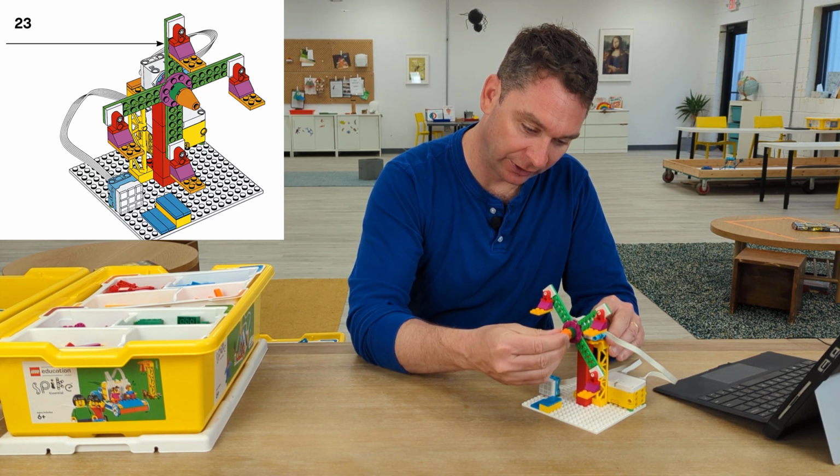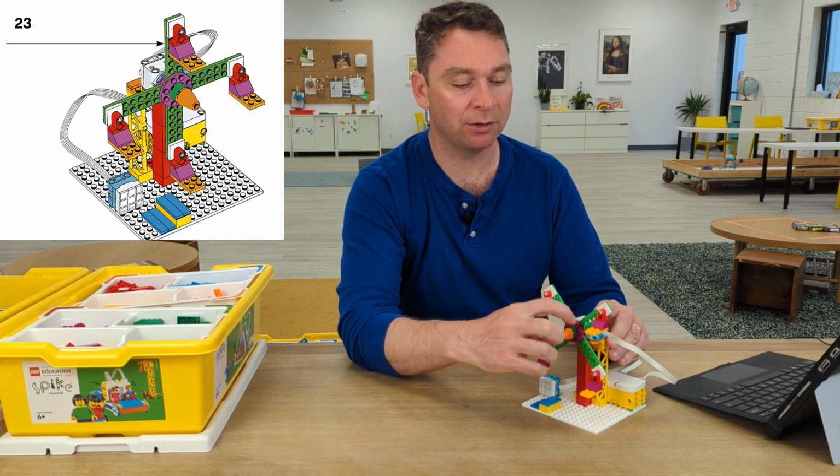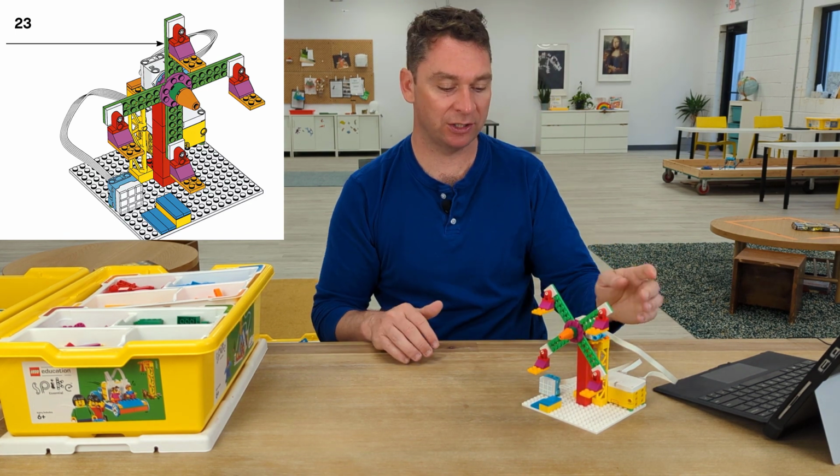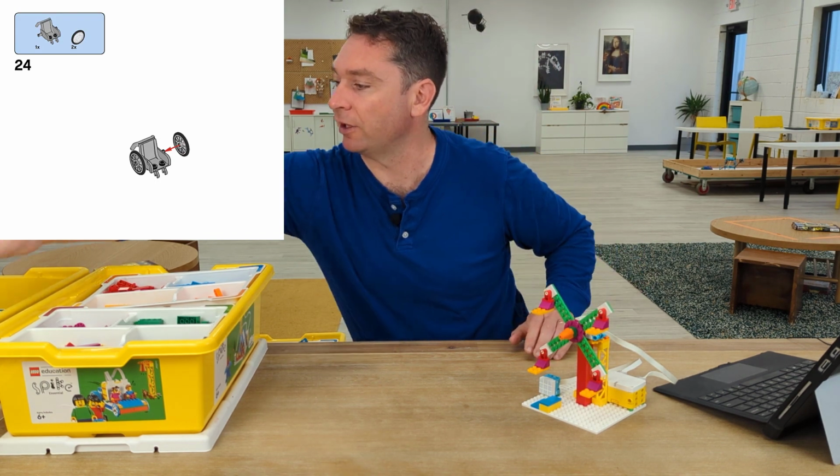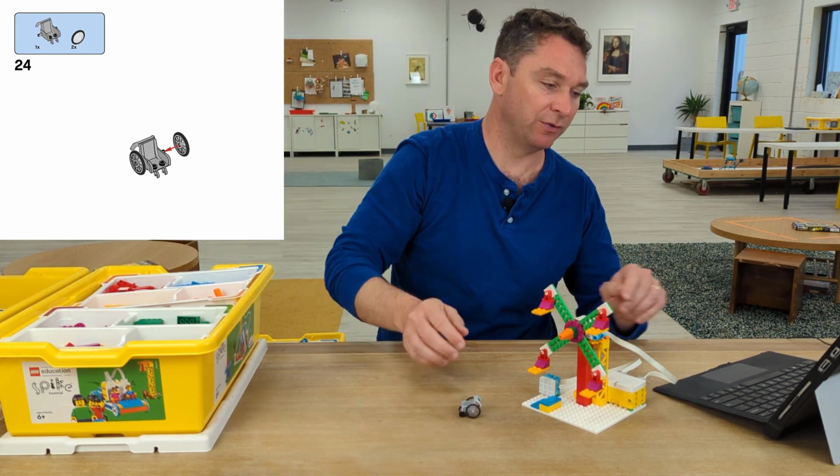You might have to twist it a little bit. Remember, we put this green round piece in. That's going to let it grab onto the axle. And now we can build our characters and put our characters onto the Ferris wheel.